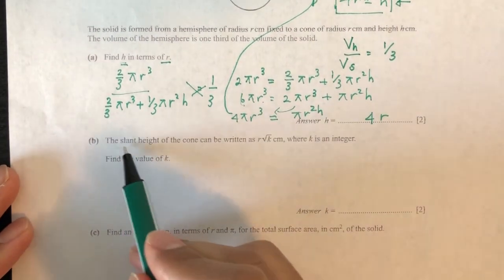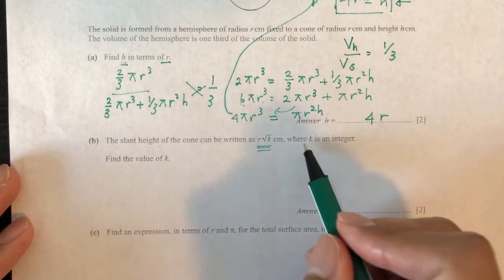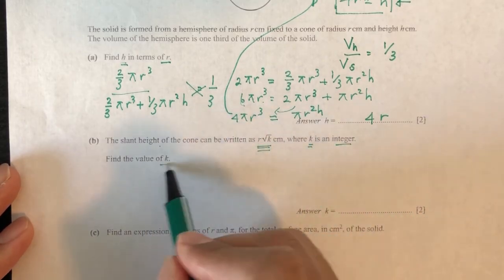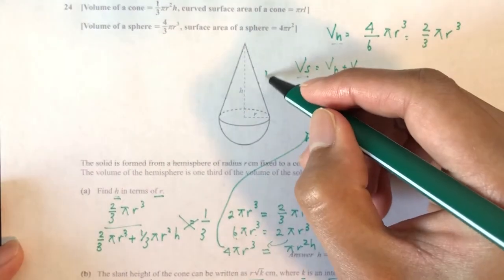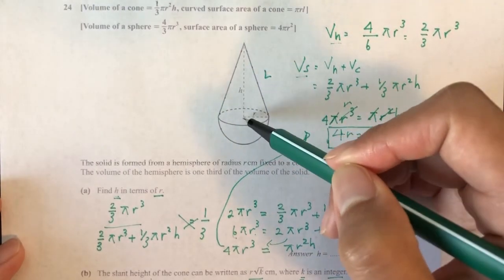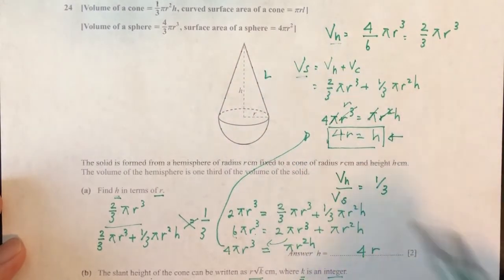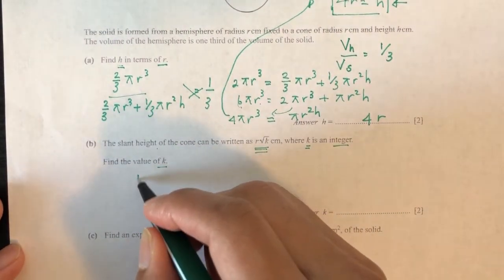The slant height of the cone can be written as this, where k is an integer value. Find the value of k. So the slant height is this height. As you can see, we have h as this height and r as this height and l as the slant height. So let's take out the shape and we'll have a look at how to solve this.